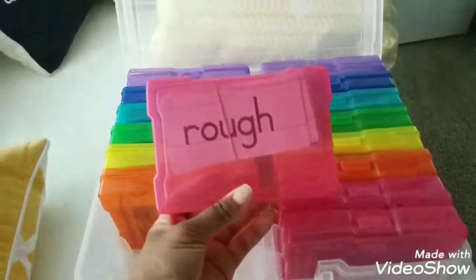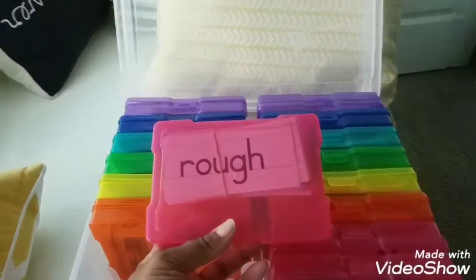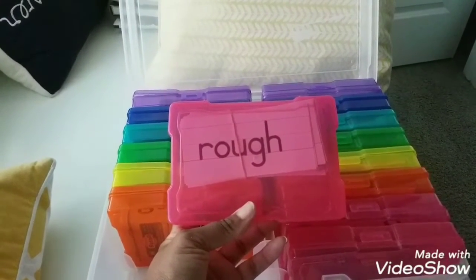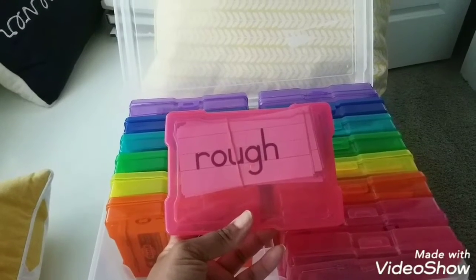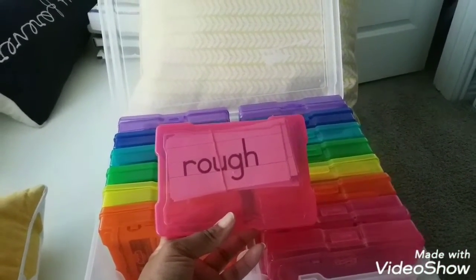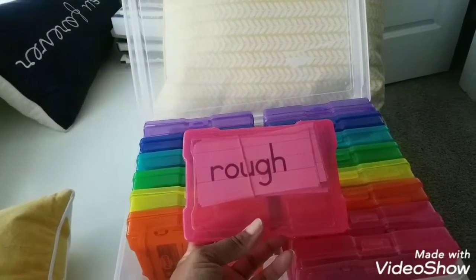This here are your basic flashcards. These can definitely be used for all ages. I got these flashcards from the dollar store. If you're teaching your children spelling or vocabulary, you can get those words from a list. You can get those words from literature that you're reading.